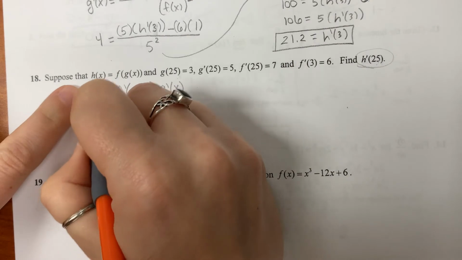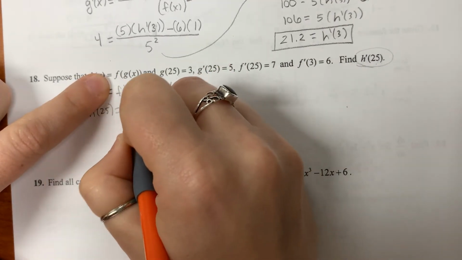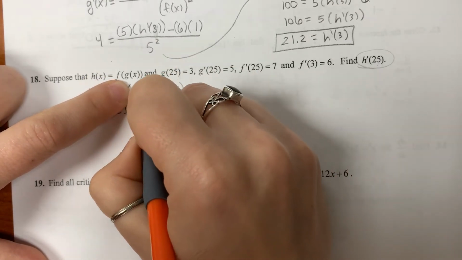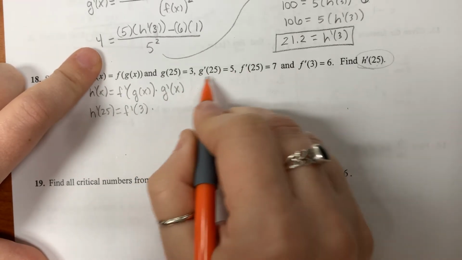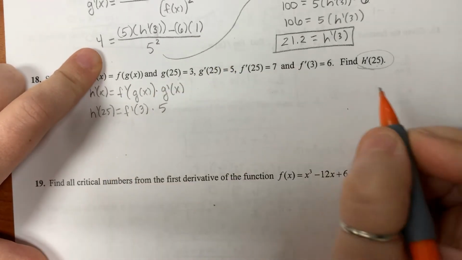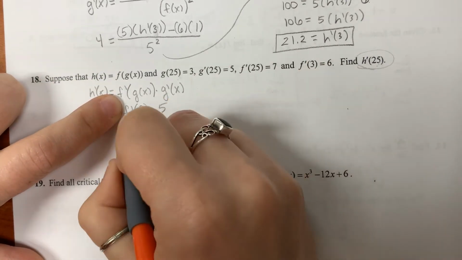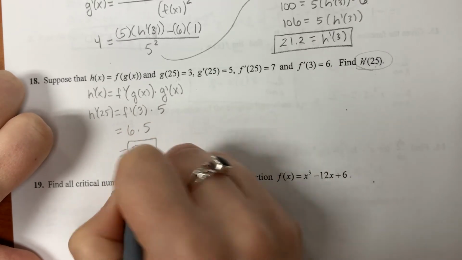I'm doing 25 here. So h prime of 25 is going to give me f prime of g of 25, which is 3, times g prime of 25, which is 5. So then I need to figure out what's f prime of 3. It's 6. So I really have 6 times 5, which is 30.